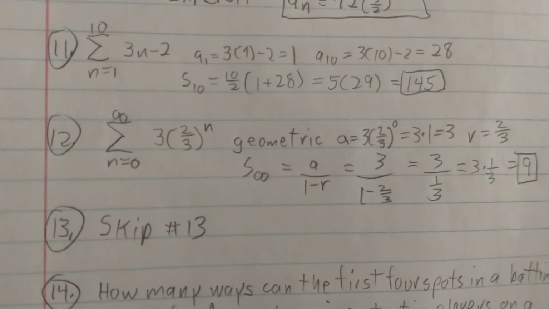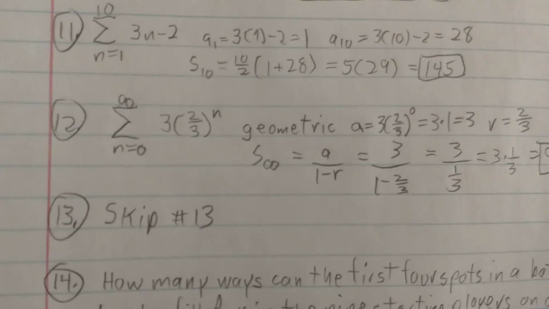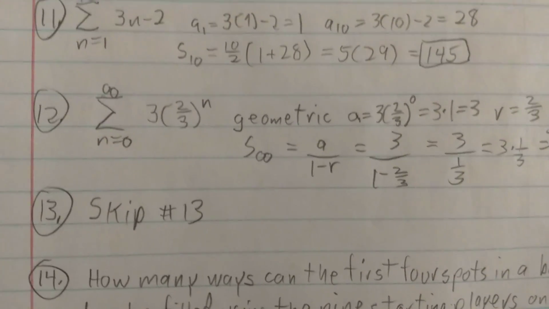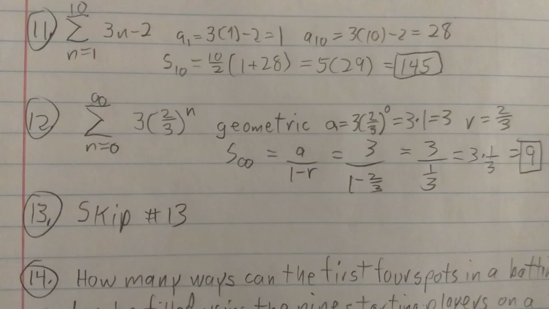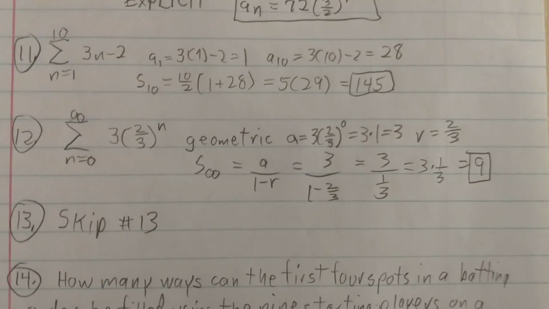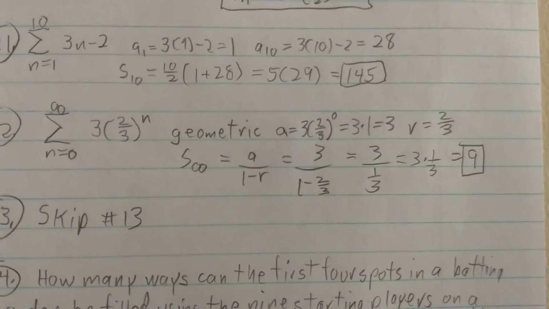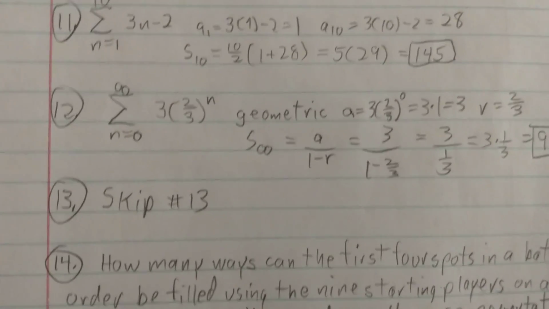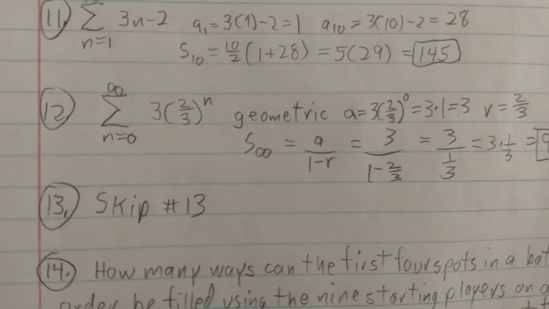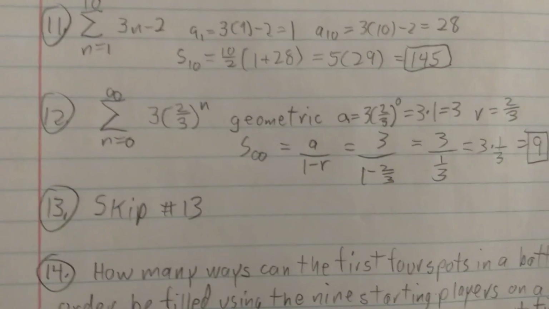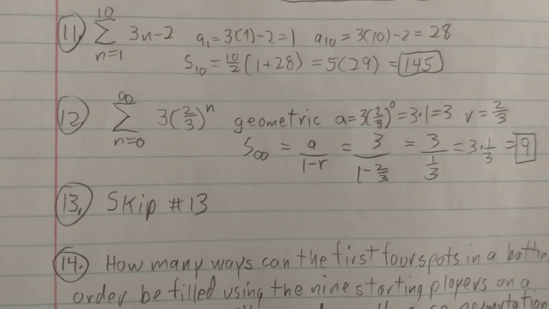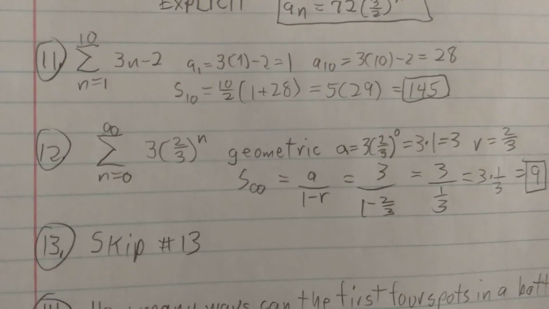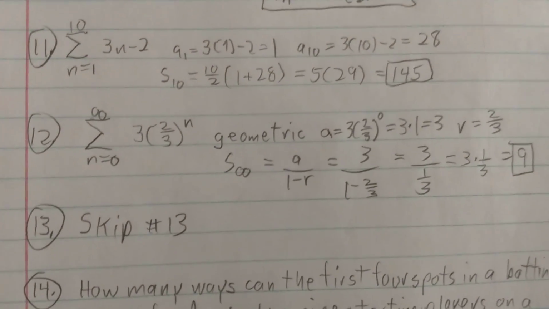Now the summation from 1 to 10 of 3n minus 2 is, remember, we want the a_1, which is easily found as 3 times 1 minus 2, or 1, and we want the last one, a_10, equals 3 times 10 minus 2 is 28, so that we can now do the formula for the arithmetic sums. S sub 10 is equal to the total terms over 2, times the first plus the last term. So that gives us 5 times 29, or 145.